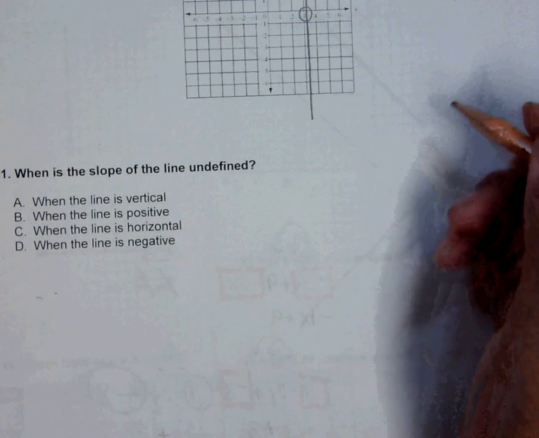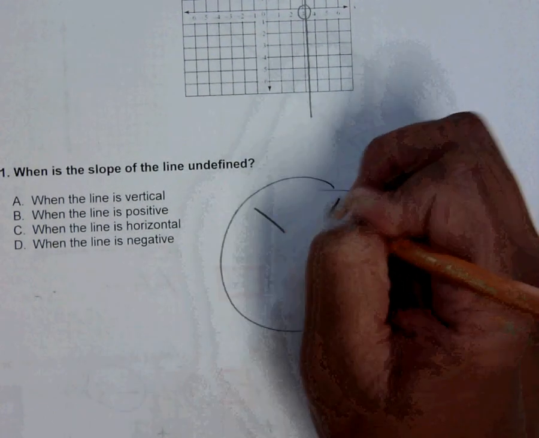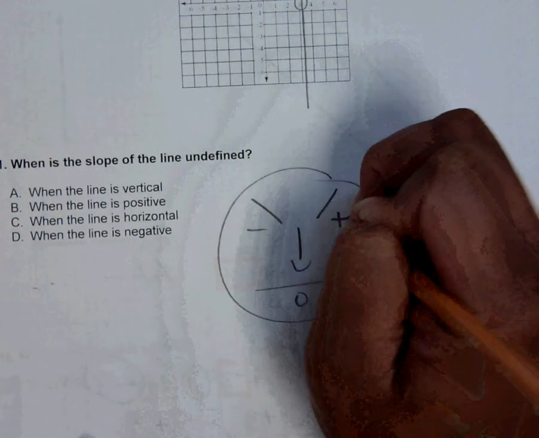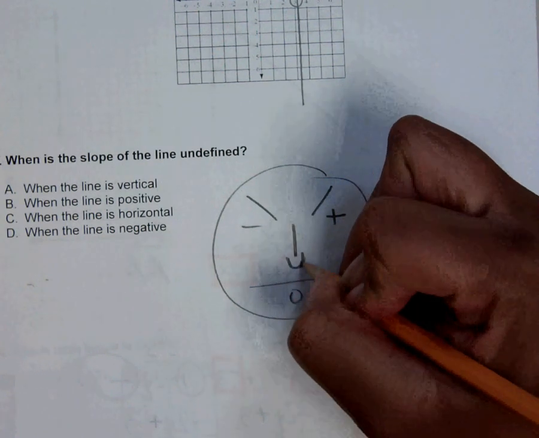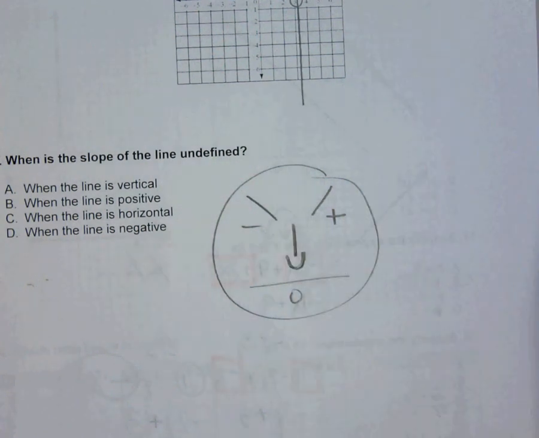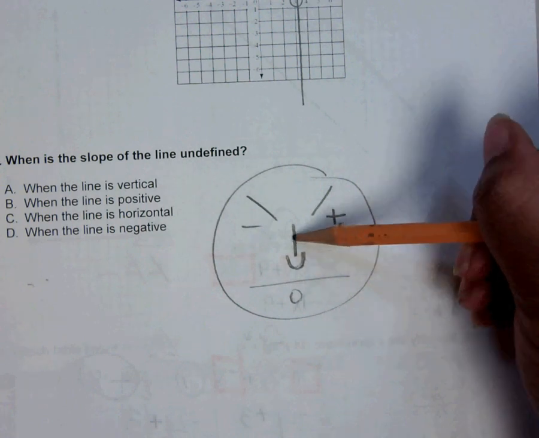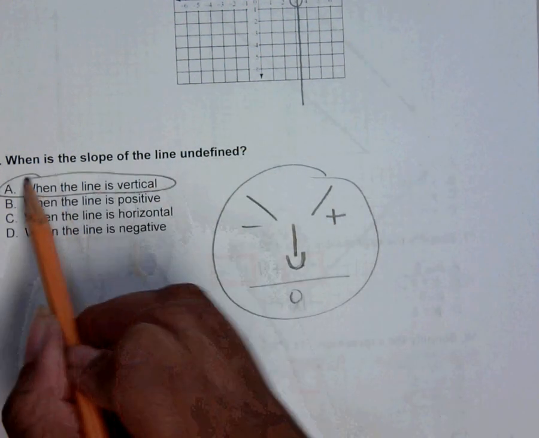Number 21, when is the slope of the line undefined? I look at my slope guide. And so this is an undefined line, and this has a U for undefined. So the undefined line, the vertical line, the nose, is undefined, so vertical.